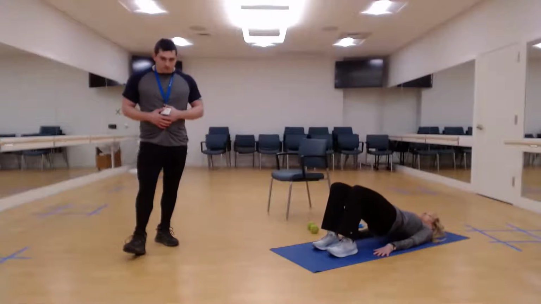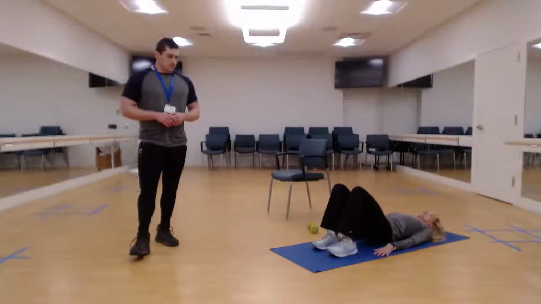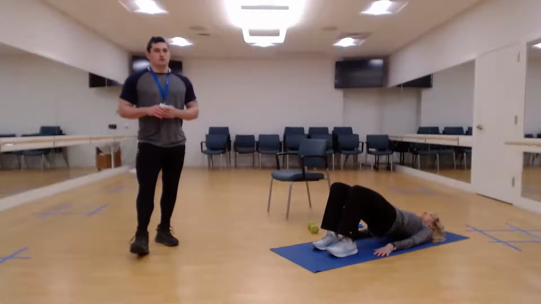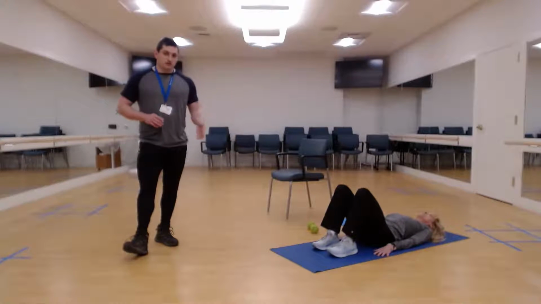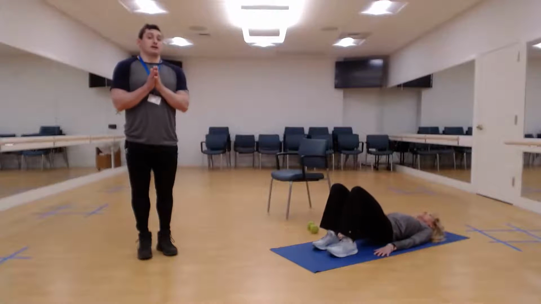Now, you don't have to have your head off the ground or anything like that. Your head is relaxed. Also, your feet are going to be hip width apart, and make sure that your knees stay in line in the same orientation as your hip and your heels are here. So your knees don't need to be winging out, and your knees shouldn't be buckling in either.